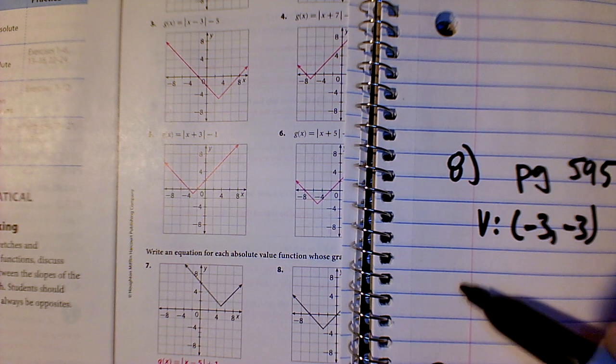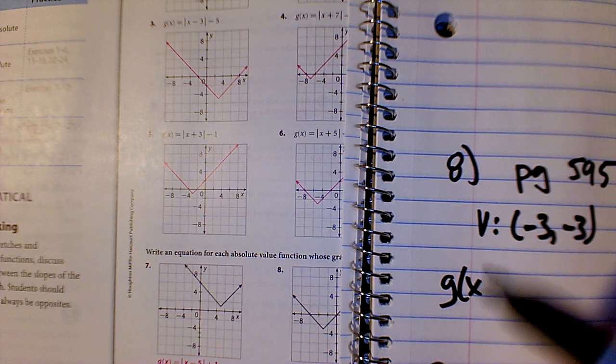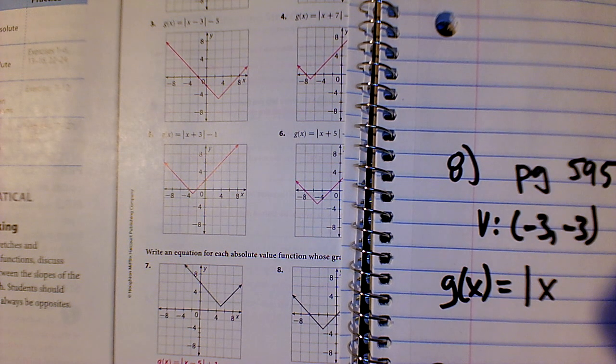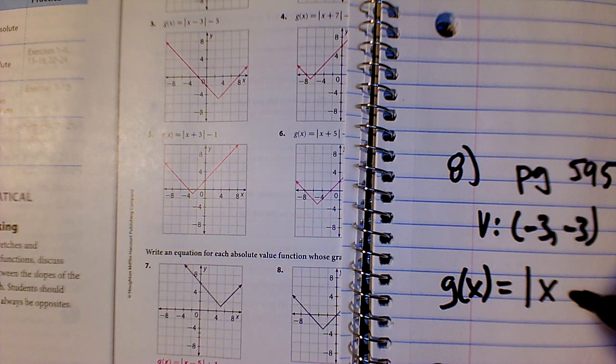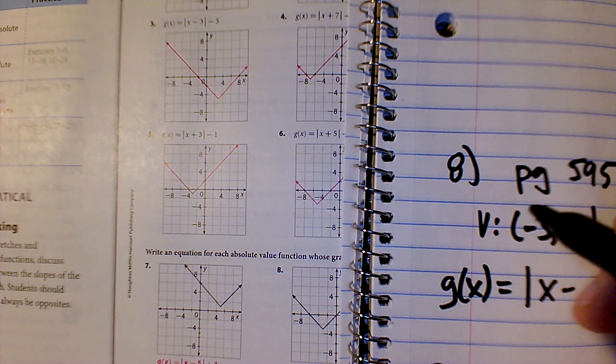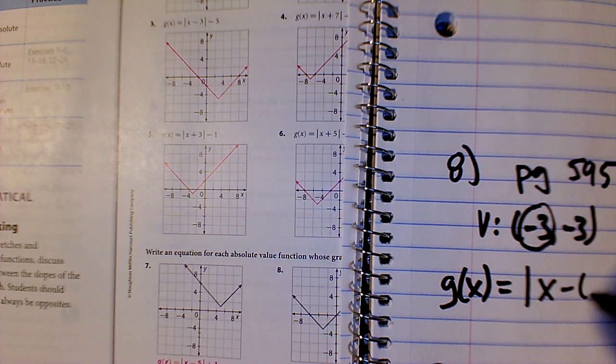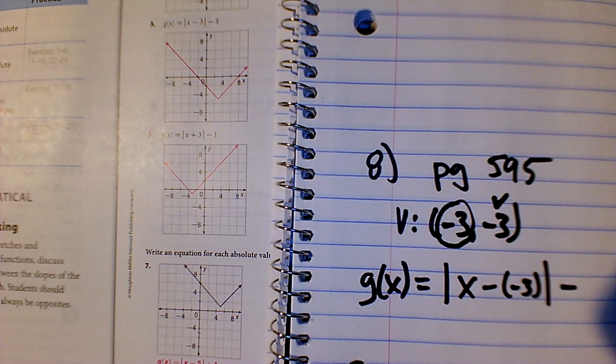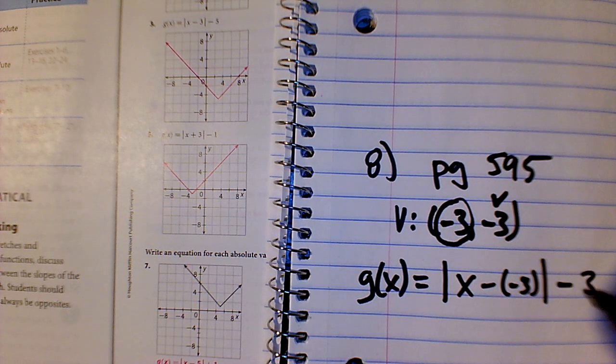So I'll write my equation. My equation of this will be g of x is equal to absolute value of x minus, you could do it this way, that value, which would be -3, and then plus the vertical shift, the v for vertical shift, -3.